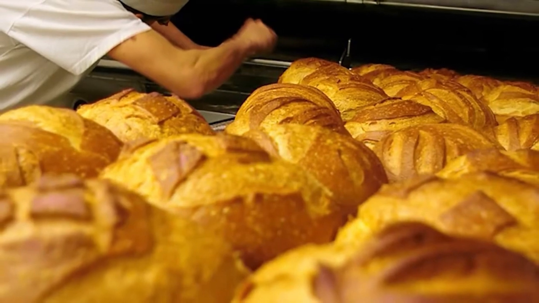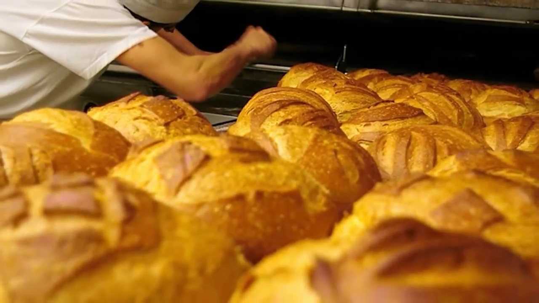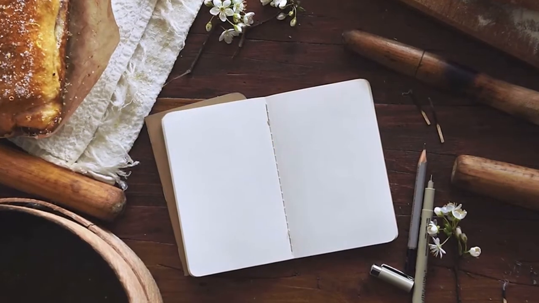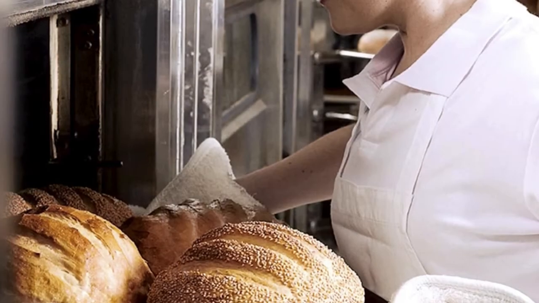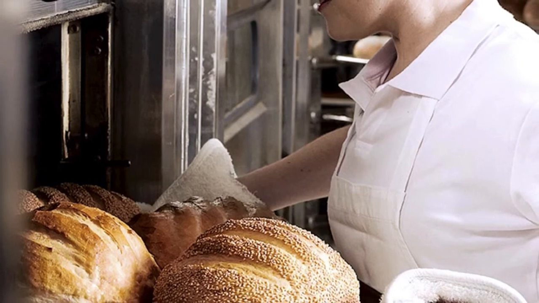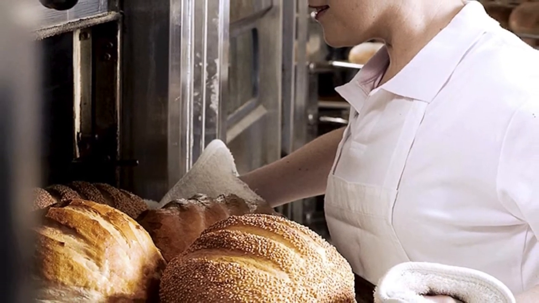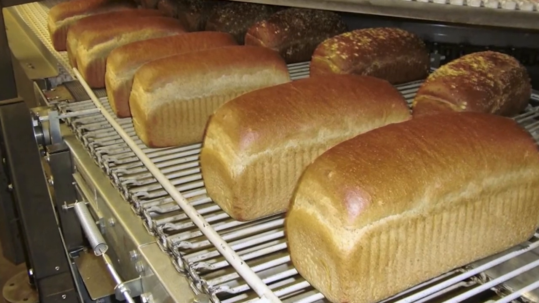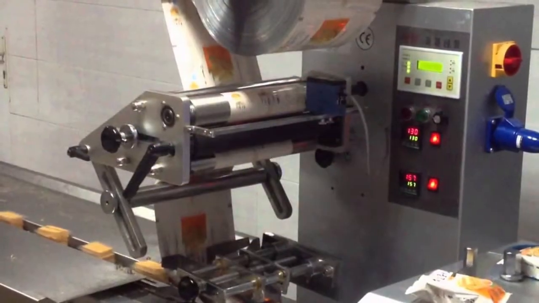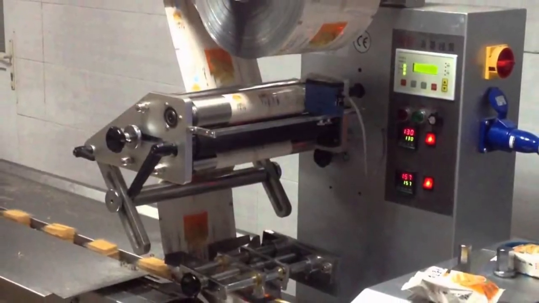Observe the color and appearance of the baking product. Do a thorough quality check of the baked product. Depan the baked product. Transfer the baked product to cooling rack. Send the baked products for packaging.